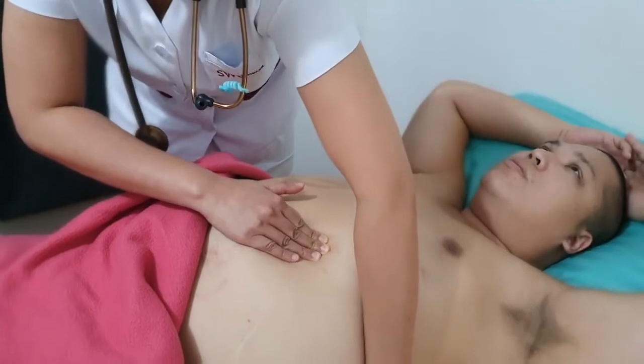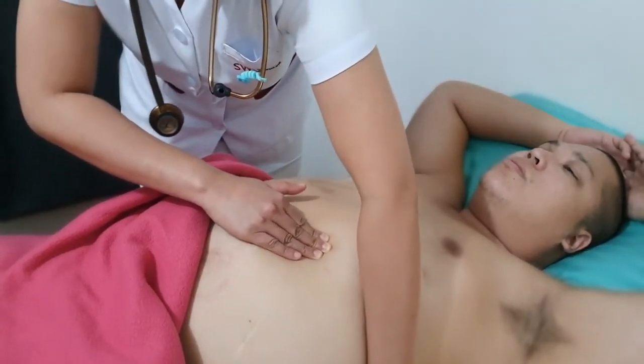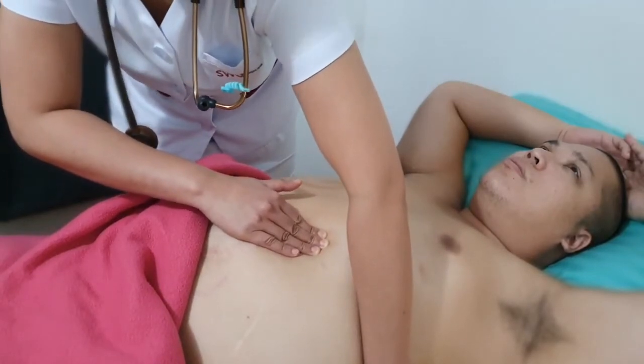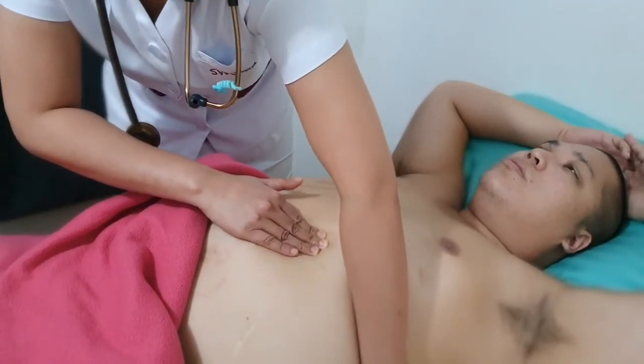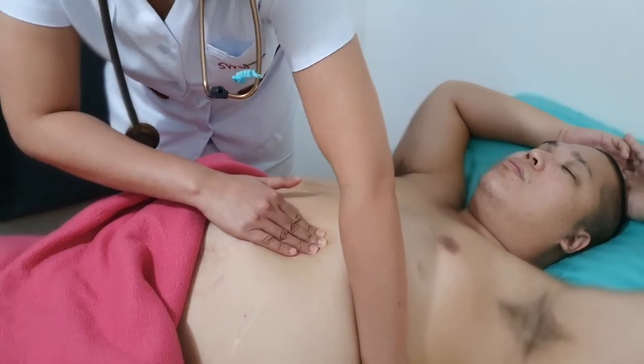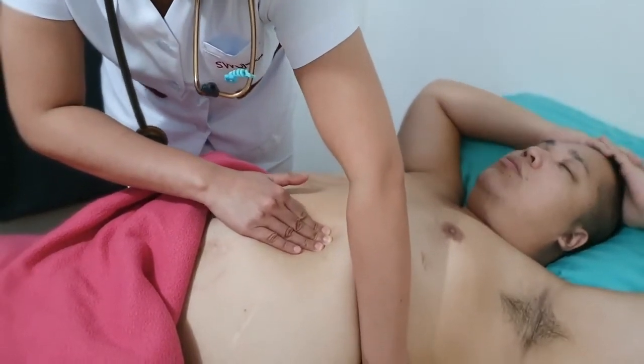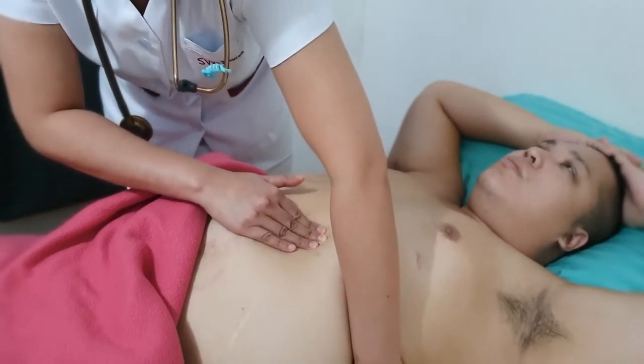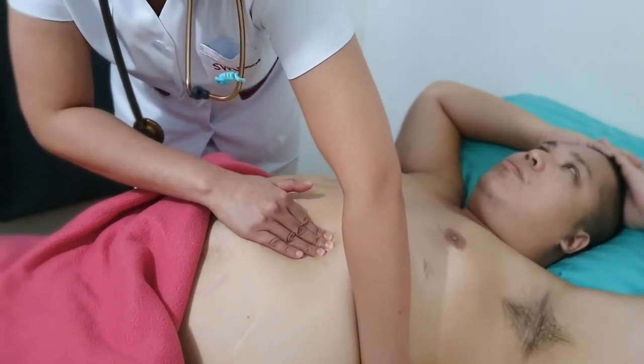there. So I have to have an extra force on this, and also deep pressure trying to palpate our left kidney. So please take a deep breath. Okay. Again. Okay.